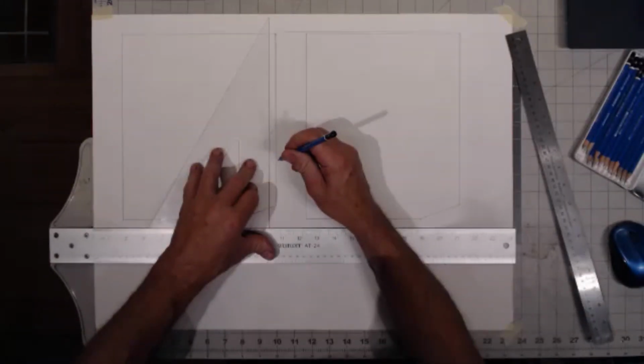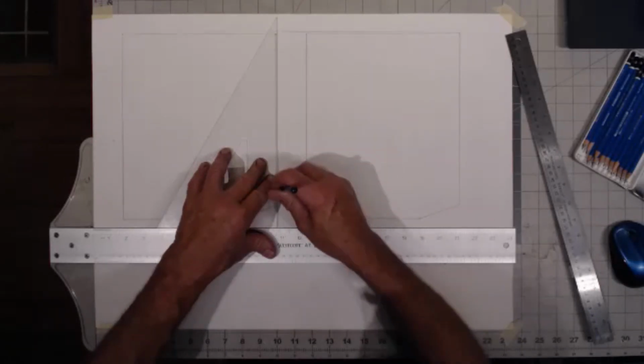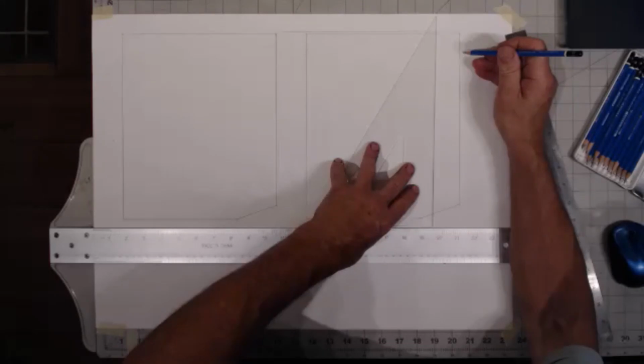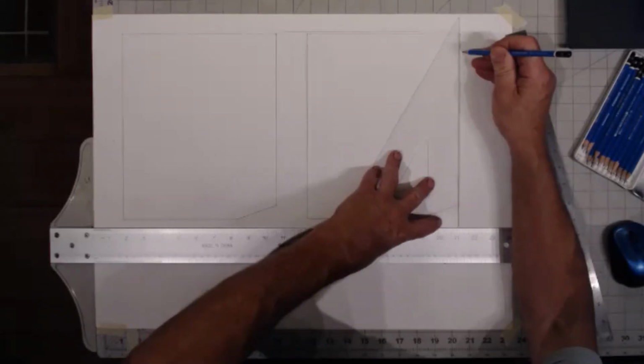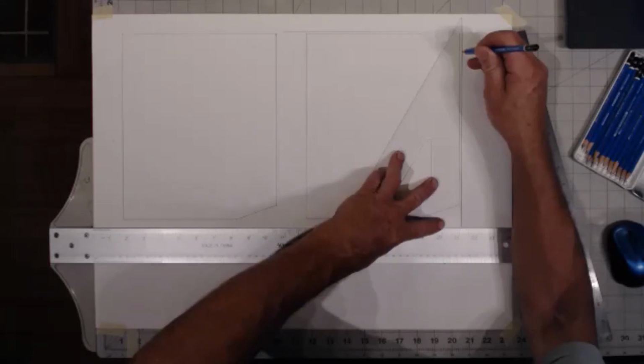So here's my point. Start at the top, bring it down to where I intersect. Come over here, here's my point. And again, holding my T-square tight, holding my triangle tight to my T-square.